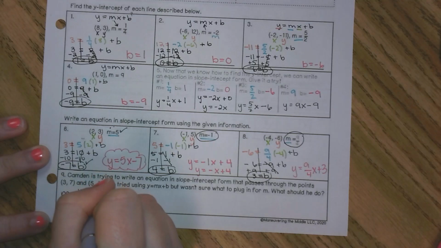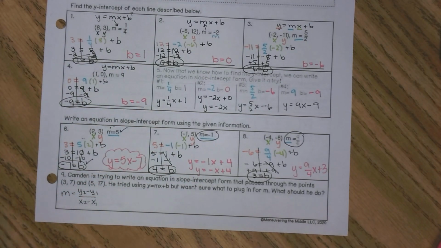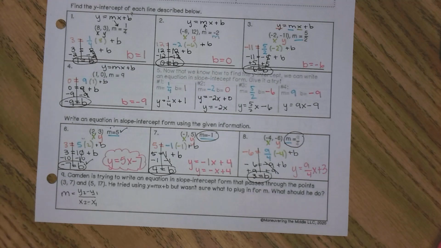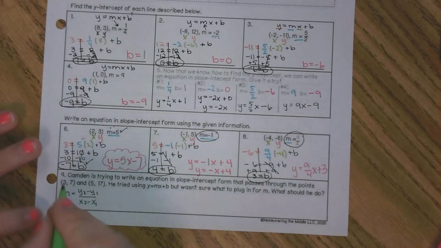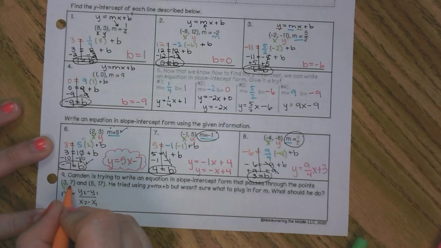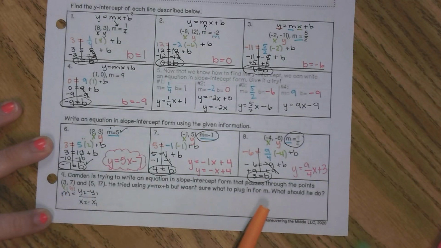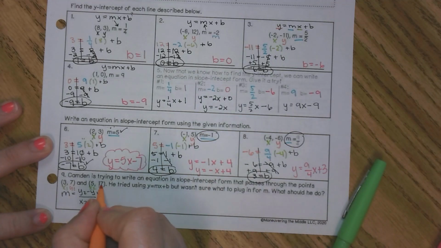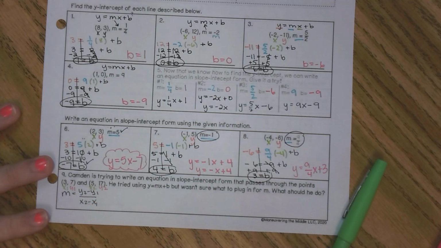y2 minus y1 over x2 minus x1. That's how we find the slope between 2 points. So we're going to use these 2 points and plug them here to start by finding our slope. So we've got, what am I using? Green for x. So this is x1 and y1 because it's our first point. And then this will be x2 and y2 since it's the second point.